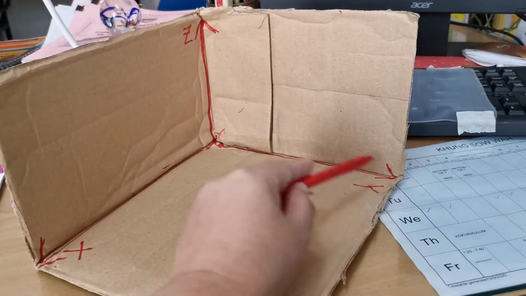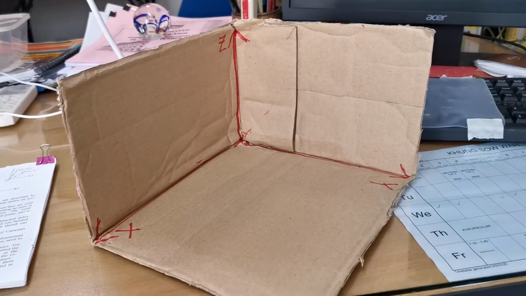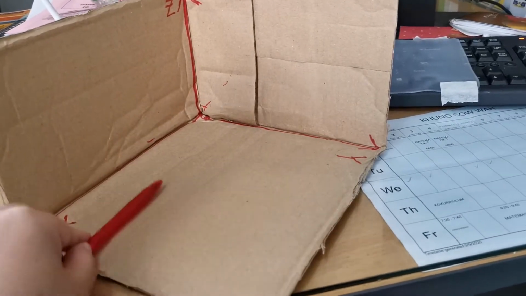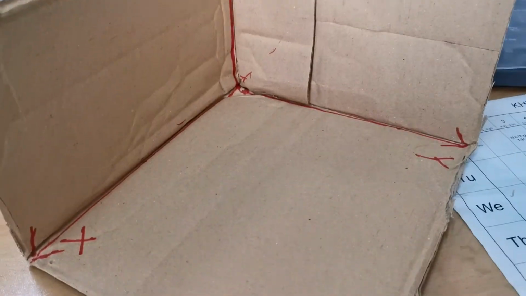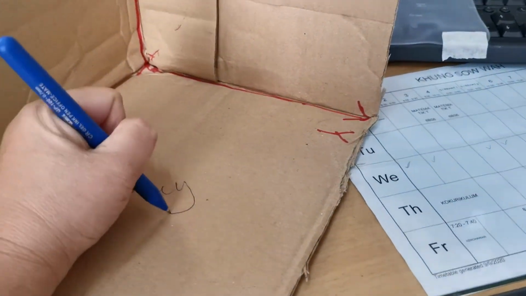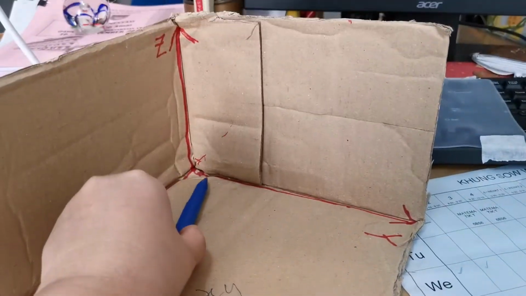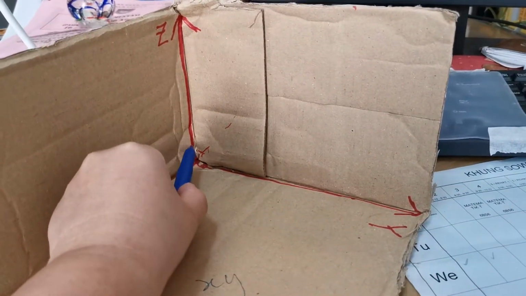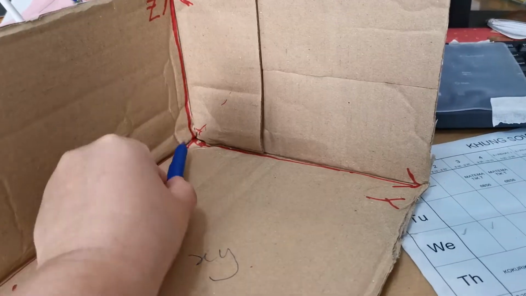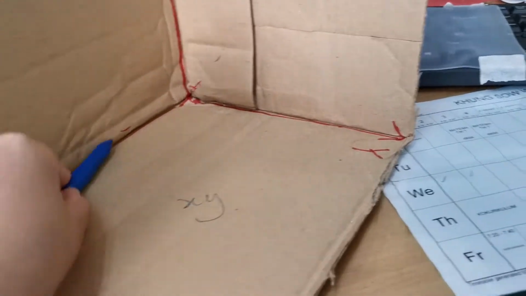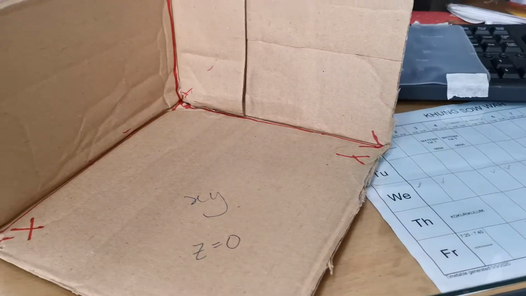So now you see the y becomes like this, the x becomes like this, and the vertical one is the z-axis. On this horizontal plane, we call this plane the xy plane because it's horizontal. Your z-axis is counted like this: unit 1, 2, 3, 4, 5, 6. On the horizontal plane, z is 0, so the equation of the xy plane is z equals 0.